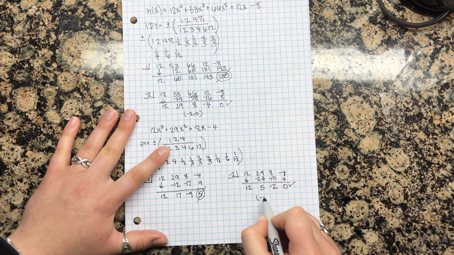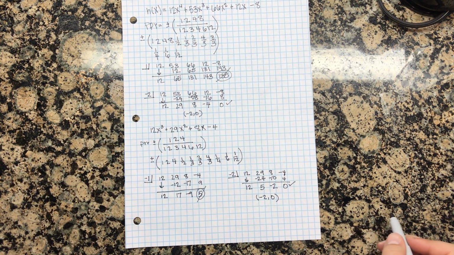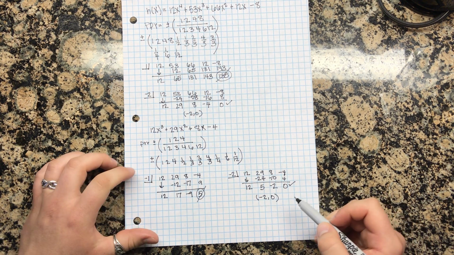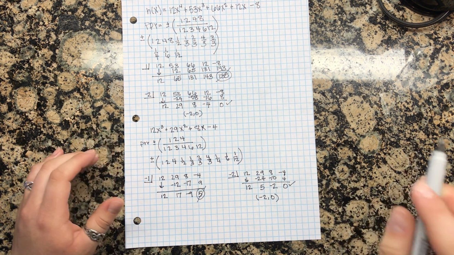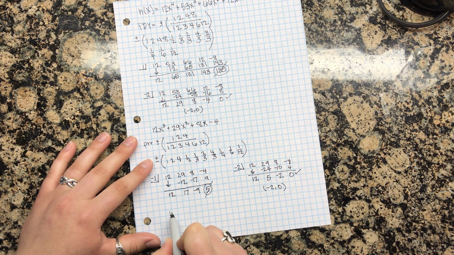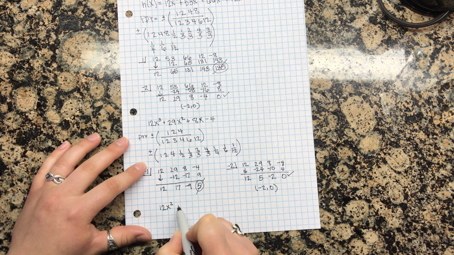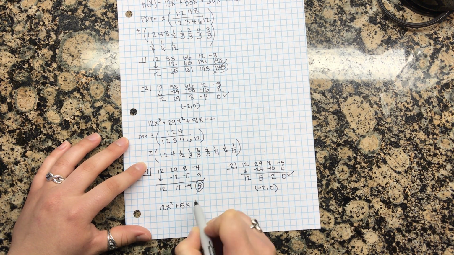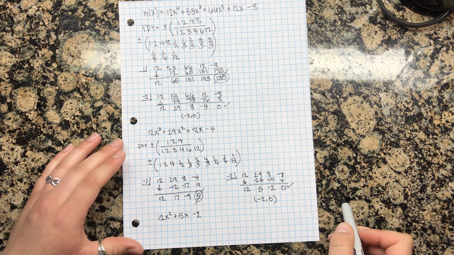So now we know that negative 2, 0 is another root, which makes it a multiplicity of 2, so that means it touches and goes when we draw our graph. So now that we have this equation, our new one is 12x, and since this one was to the third, we do this one to the second, plus 5x minus 2. Then we can see that this one will factor.